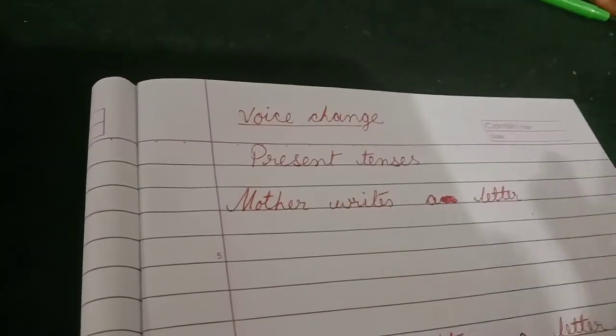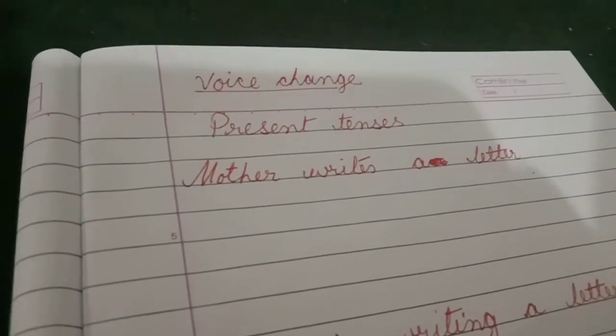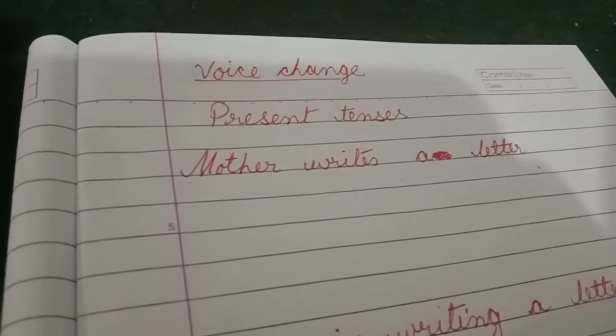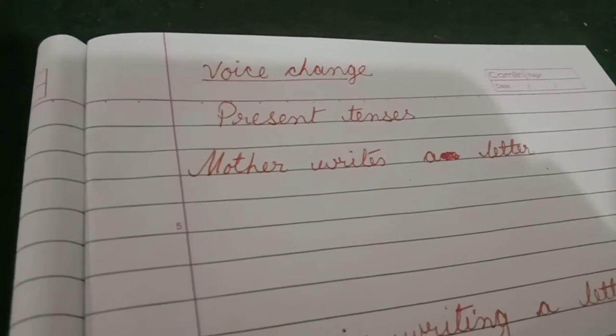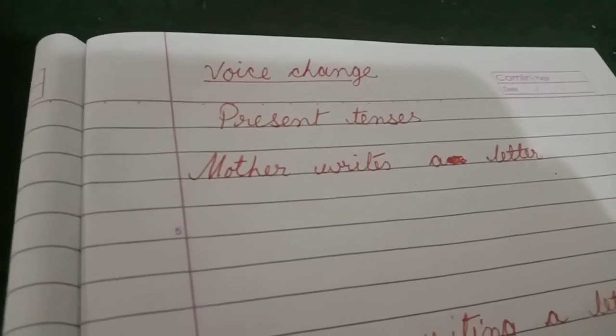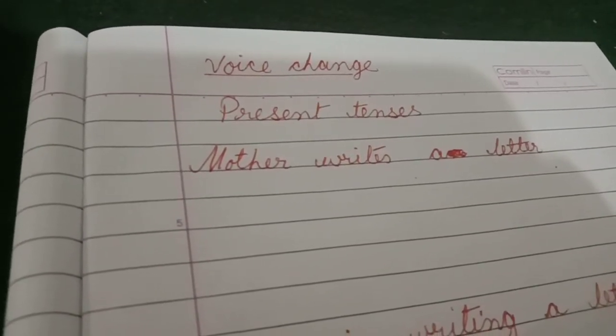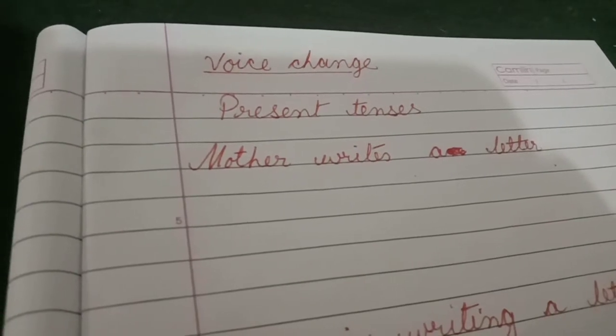Mother writes a letter. So how do we convert a sentence from simple present from active to passive? First of all, we have to remember that we will not change the meaning and we will not change the tense of the sentence. This sentence is in simple present tense. When you convert it into passive voice, it should be in simple present tense only, and also we cannot change the meaning.